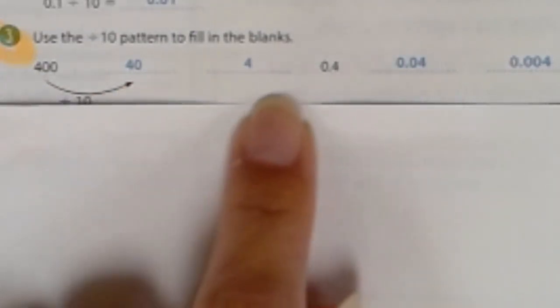The next problem we're going to go over is on page 127, number 3. Number 3 was a pattern, and it wanted us to use dividing by 10 to complete the pattern. So our digits should have moved one place value to the right every time since we were dividing by 10. So 400, we move them all to the right, that makes it 40. We move them all to the right, that's 4. Then 4/10, 4/100, 4/1000. Every time we move all of our digits one place value to the right.